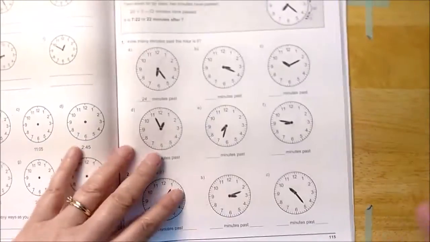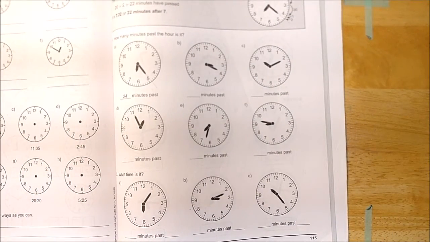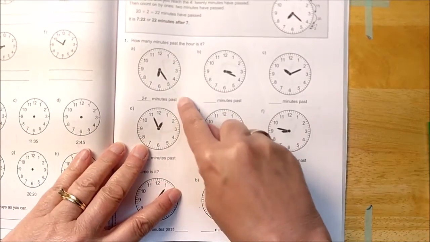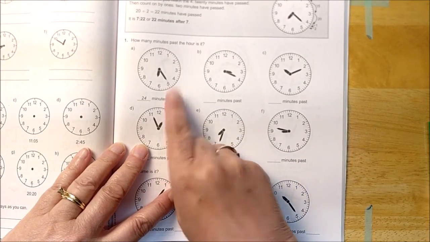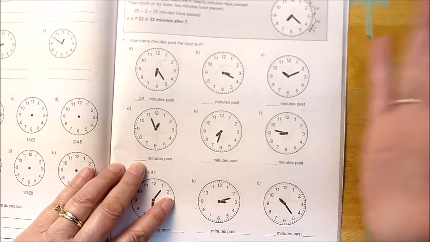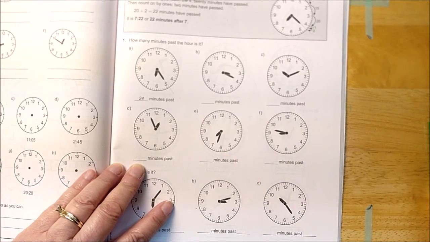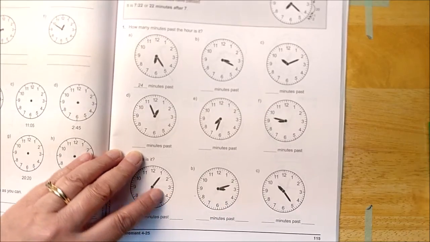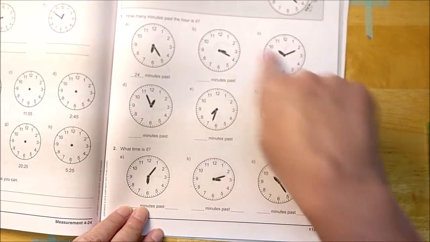So today you are going to be telling time to the minutes. So the first activity is just following with that line, just like I told you to, and tell me how many minutes after the hour is it. You don't even have to tell me what hour it is. All I have to do is tell me how many minutes passed. Okay, so you're going to do that for all of those.